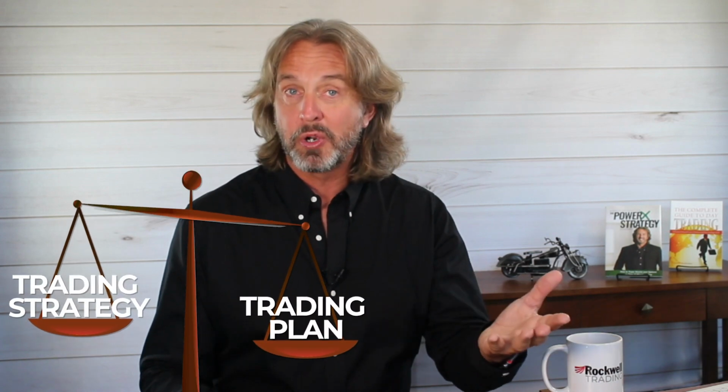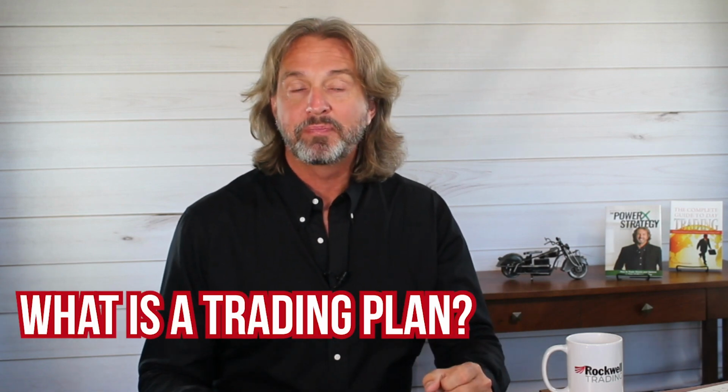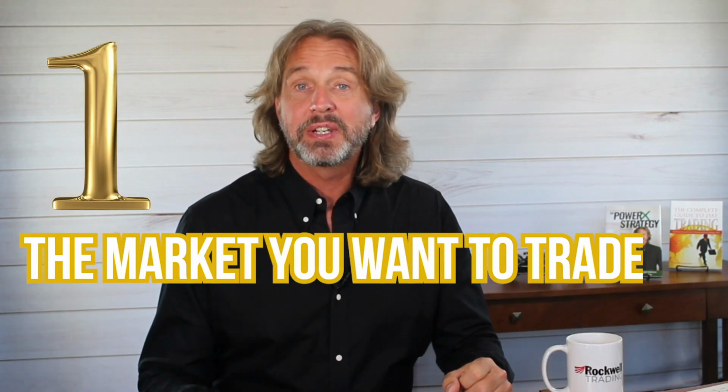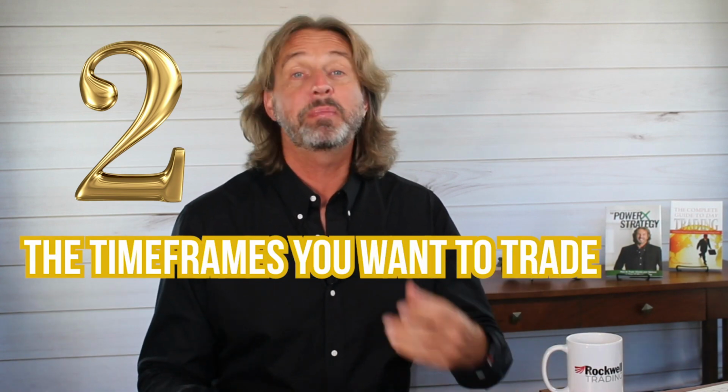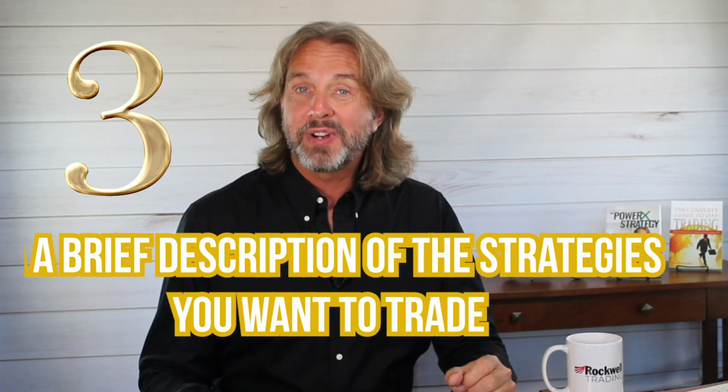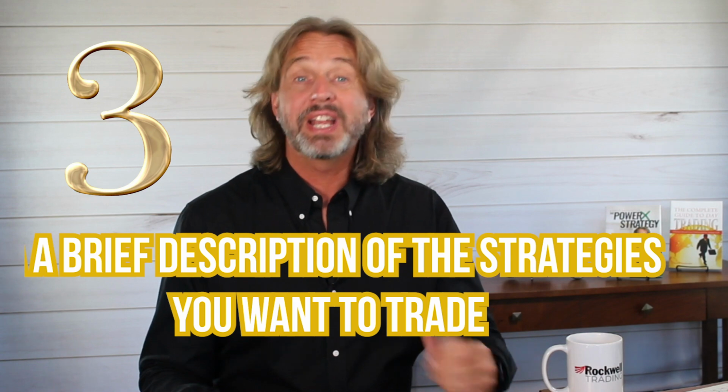On the other hand, a trading plan is more complex, but absolutely necessary. So, what is a trading plan? You see, a trading plan covers at least 7 elements. Number one, the market you want to trade. Number two, the time frames you want to trade. For example, 5-minute, 10-minute, or tick bars, range bars. Number three, a brief description of the strategies that you want to trade and when to use what strategy.